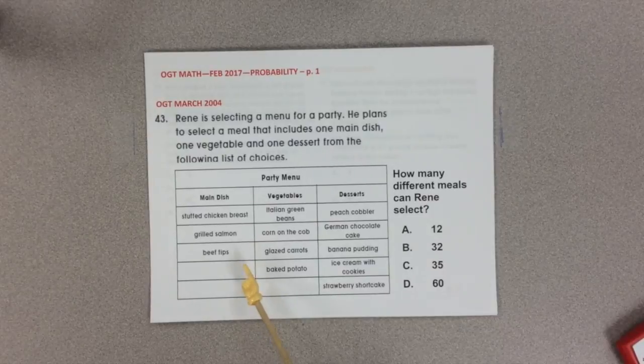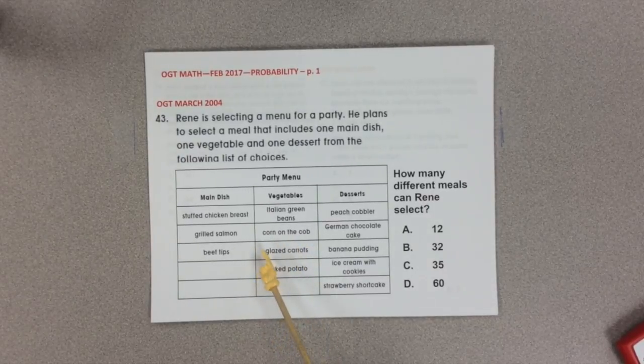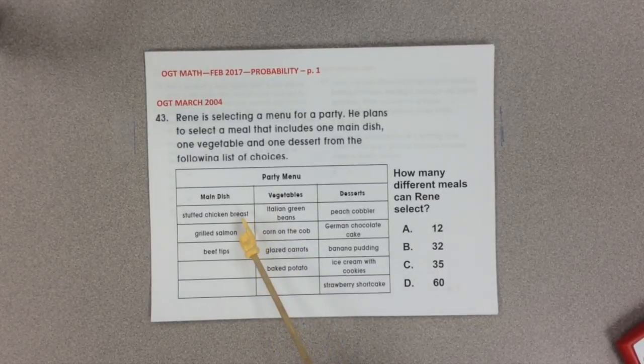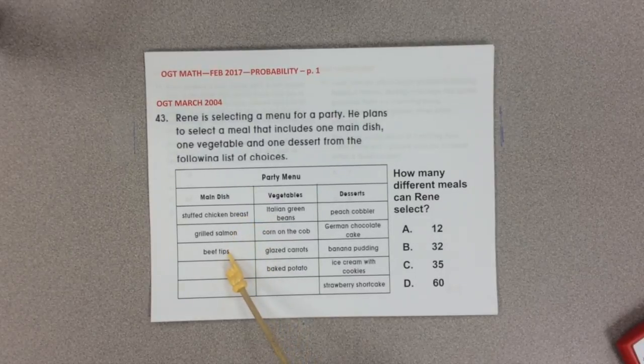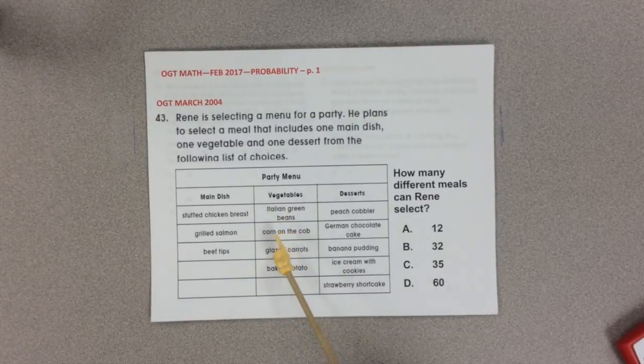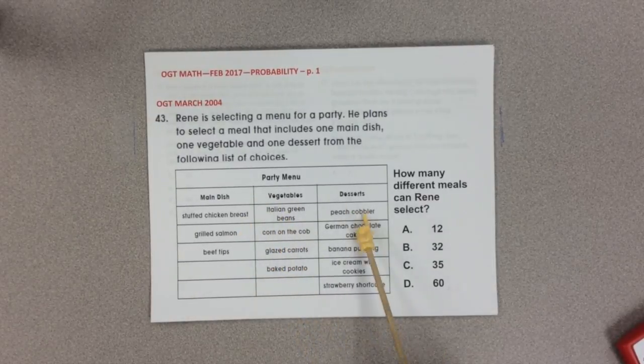You could, if you really wanted to, draw a tree diagram for this, where you'd start out with three items, the chicken breast, the salmon, and the beef tips. Then from chicken, you could have this vegetable, this, or this. Then on top of that, you could have these.